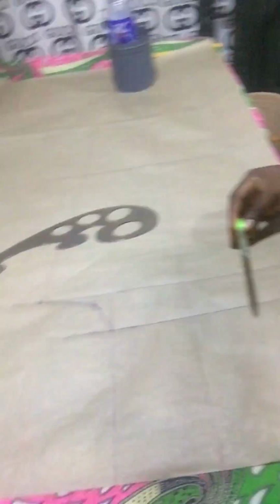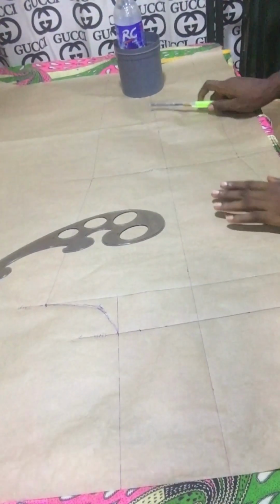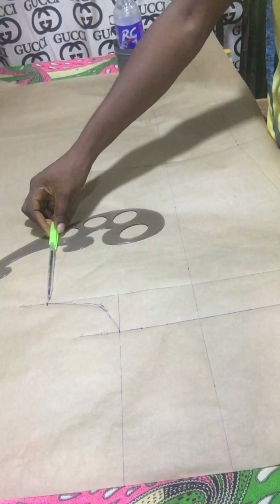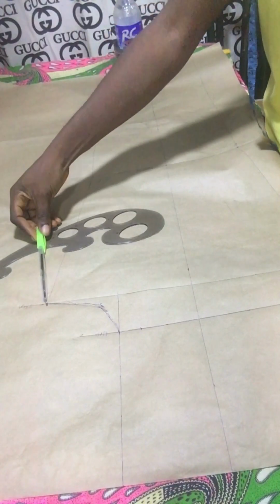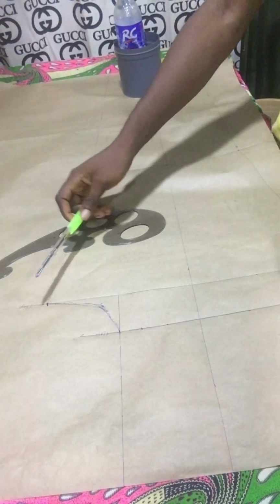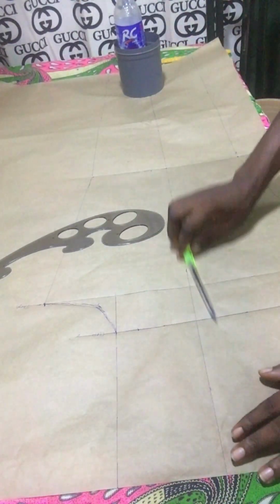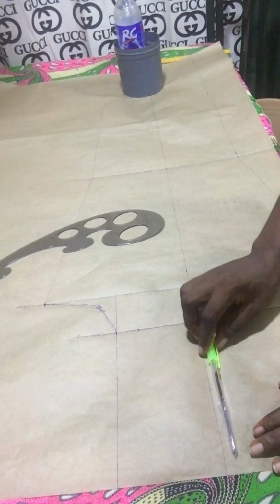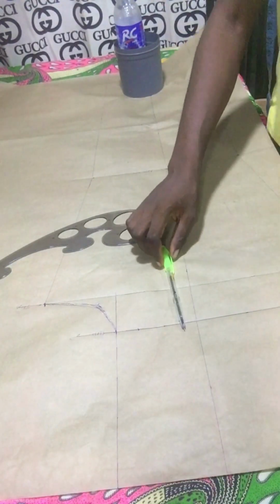Then the next thing we did was to find the center of this pant, and this is the line you are seeing here. To get the center of the pants, take the measurement from your fold to the end of your thigh measurement, then divide whatever you got by 2, and that is what we have here. We input that measurement all the way to the hem, then took a straight line, and that is the center of our pants.